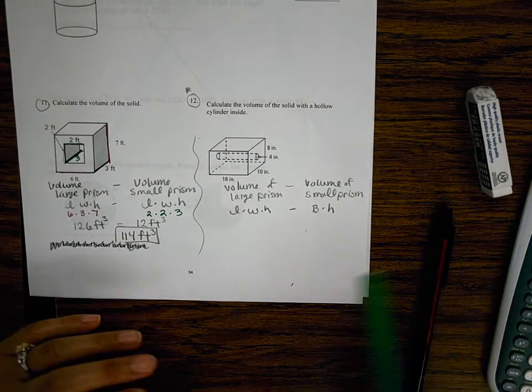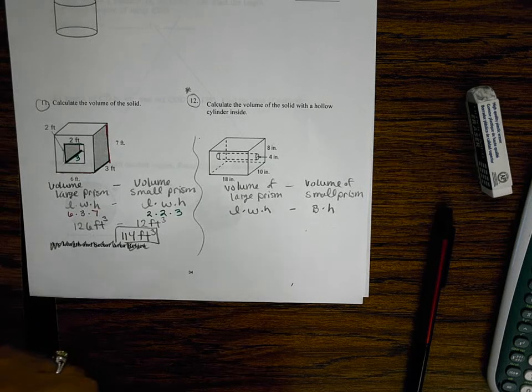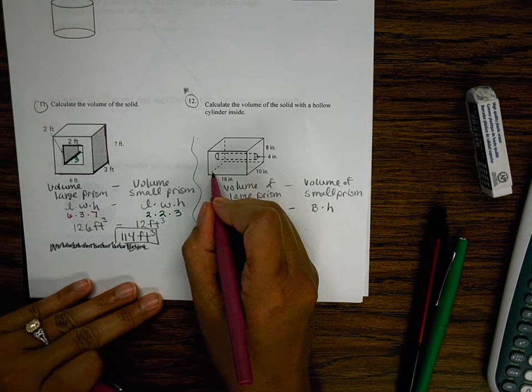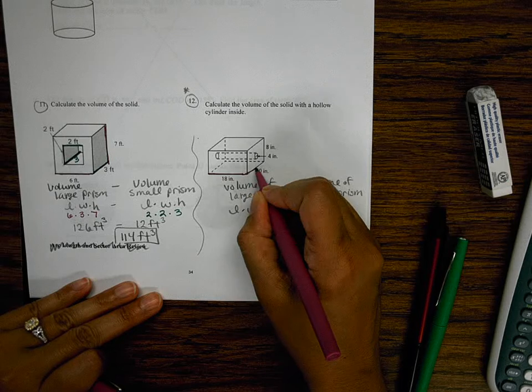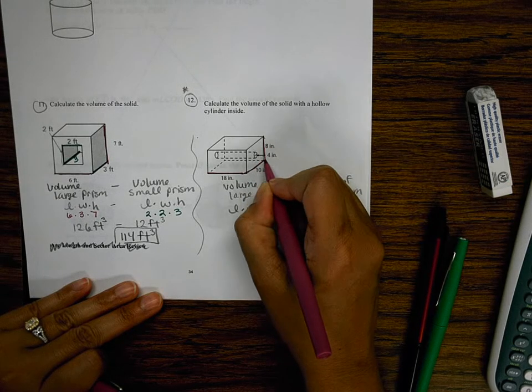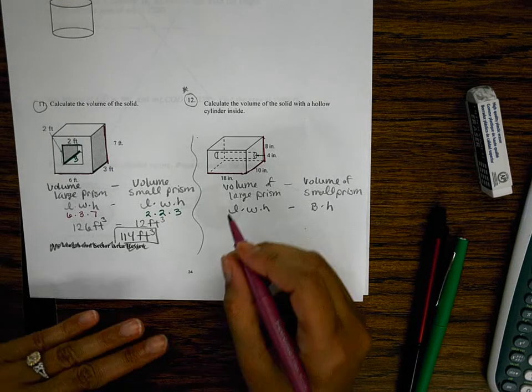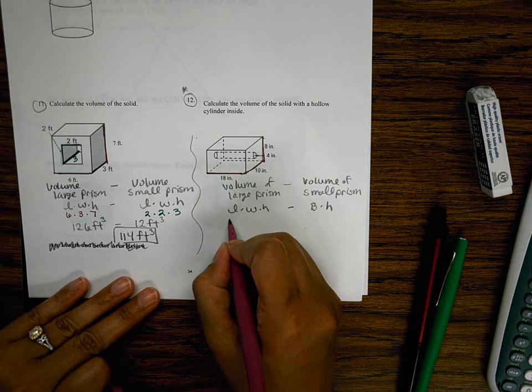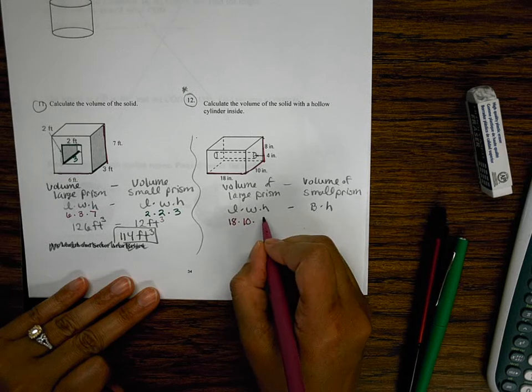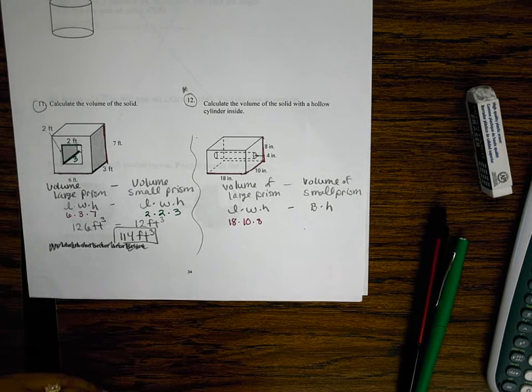Okay, length times width times height is pretty easy because here's my length, here's my width, and here is my height. So 18 times 10 times 8. Go ahead and plug that in your calculator.